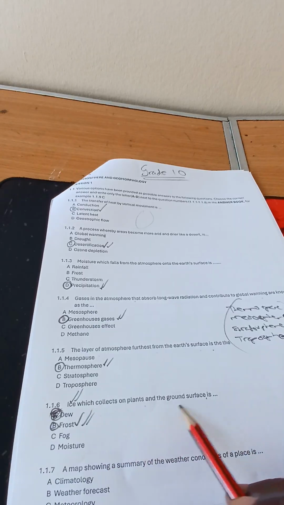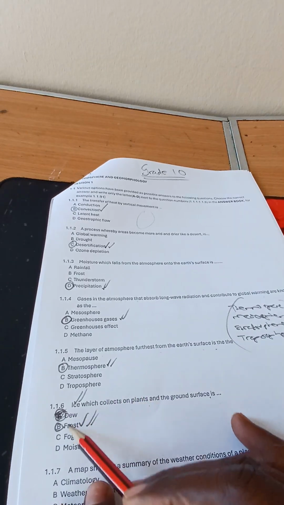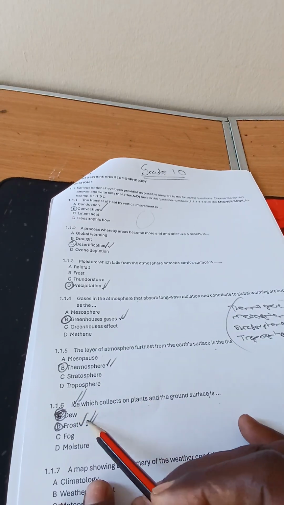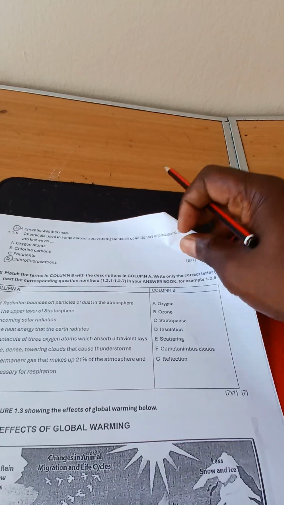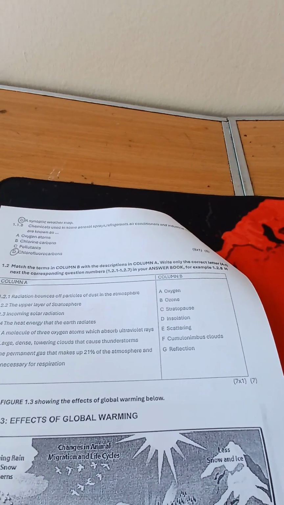Ice which collects on plants and ground surface. Apologies for that. I had said it is frost. Ice, that's frost. A map showing the summary of the weather conditions of a place. That is your synoptic weather map. Let's move on to 1.2 now.